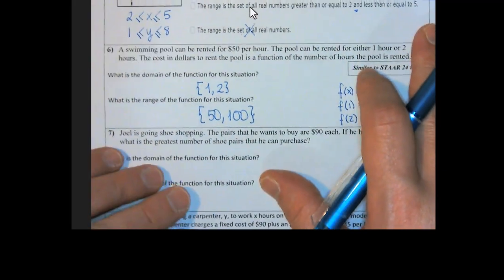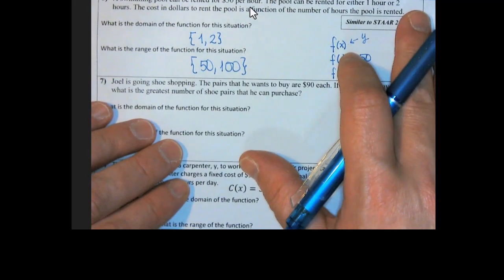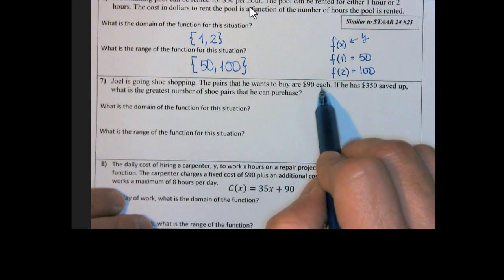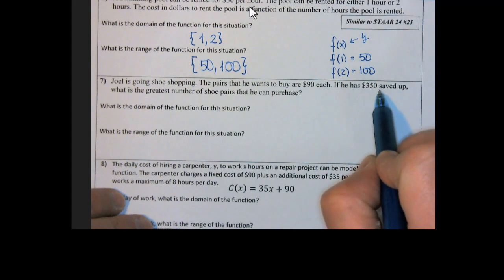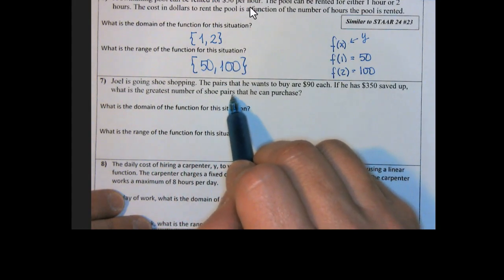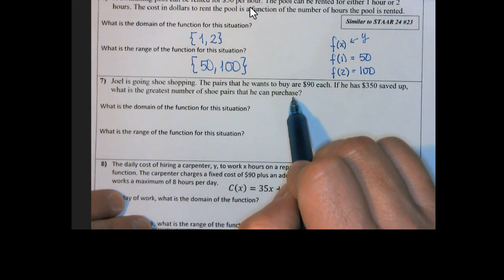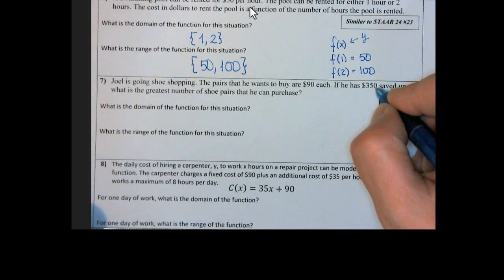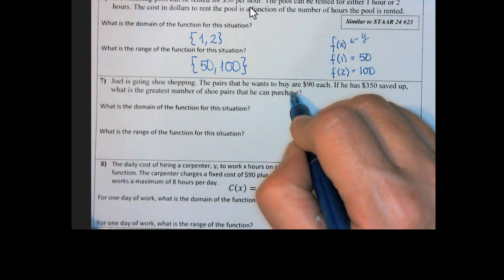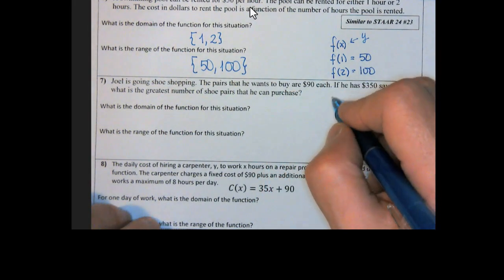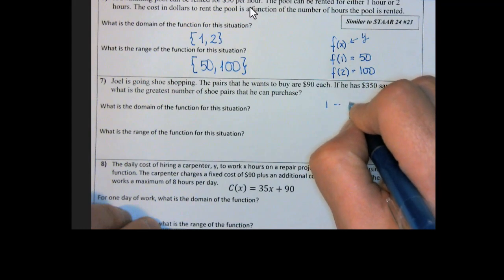Let's go on to the next one. Joe is going shoe shopping. The pair he wants to buy are $90 each. If he has $350 saved up, what is the greatest number of shoe pairs that he can purchase? So if he has $350, and he wants to buy pairs that are $90 each, if he buys one pair, he pays $90.